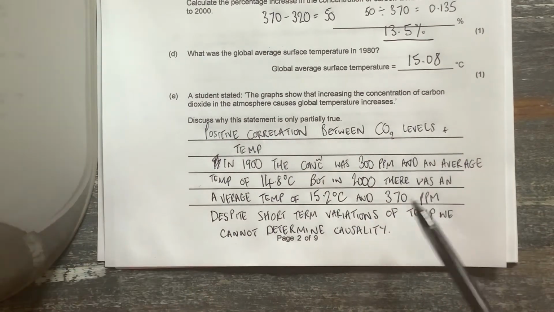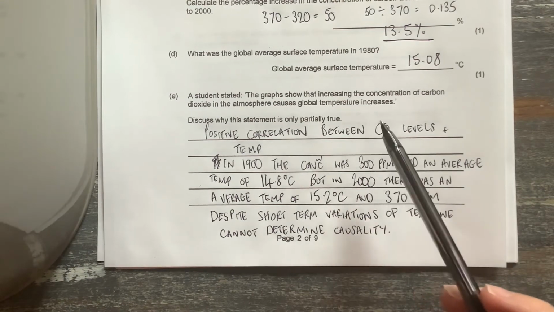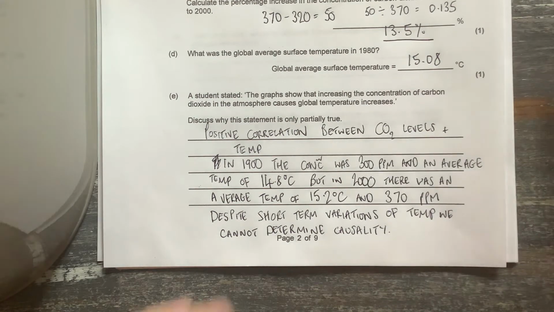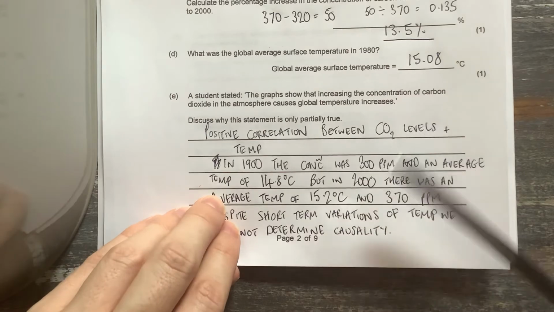So by that, is it increasing the concentration of carbon dioxide in the atmosphere which has caused this global temperature increase, or is it something else? So it's only partially true. Next one.